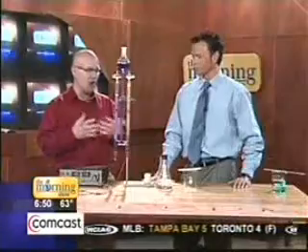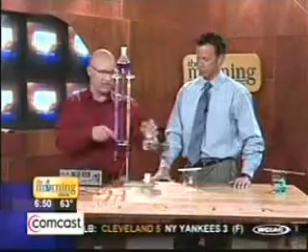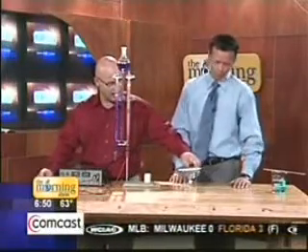Reduction involves gain of electrons and oxidation involves loss of electrons. You have a lot of different types of reactions that go on. This is just one type, but electrons are transferred from one atom to another. I'm going to show you one interesting one that we're going to come back to on the next segment.